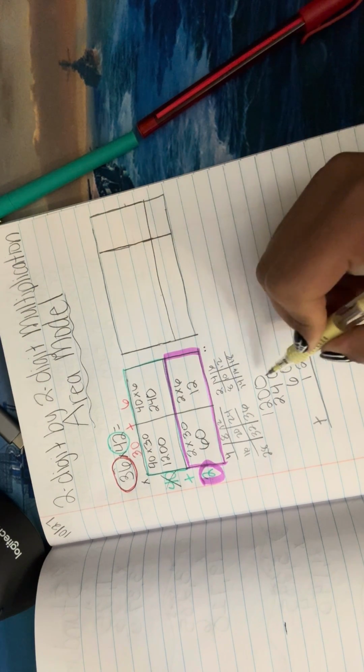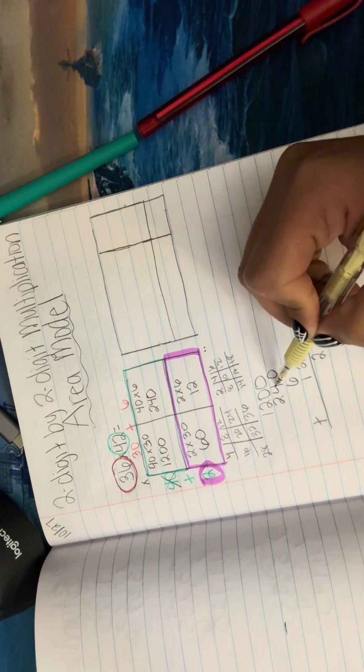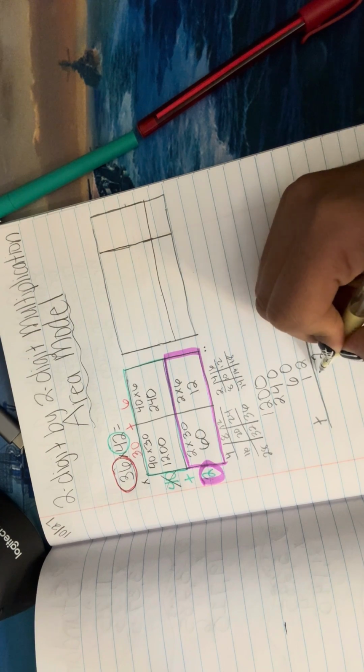So now I'm going to add. I've got a 2 in my 1s place. 6 plus 4 gives me 10, plus 1 more is 11.